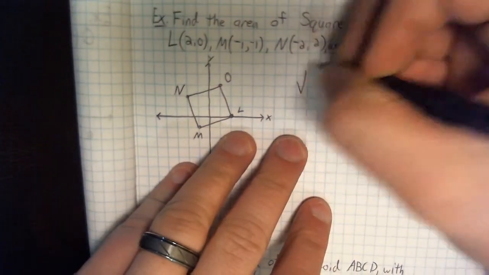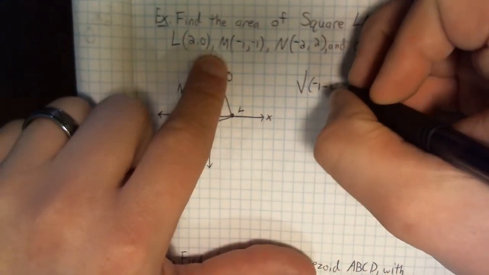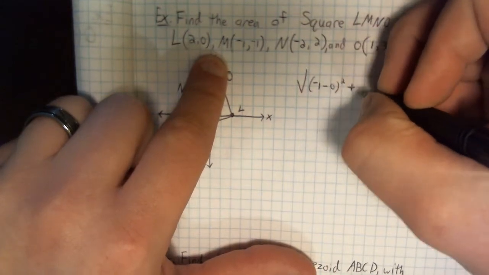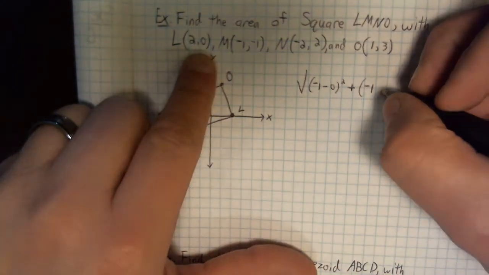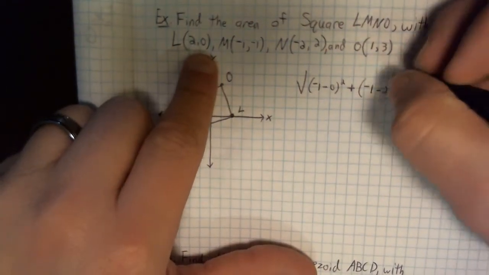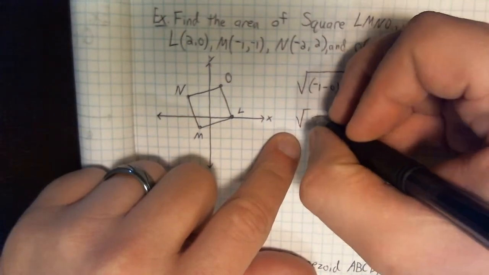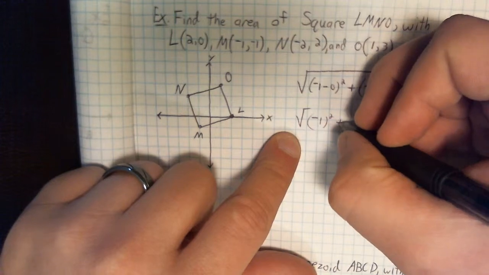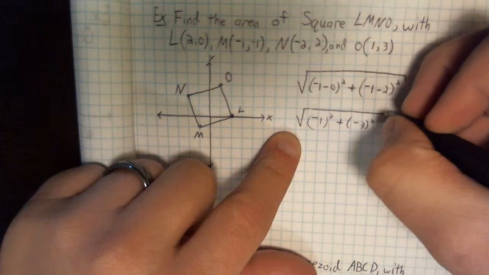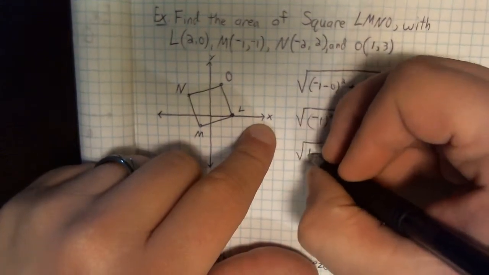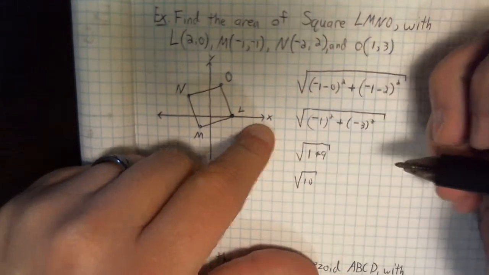So it's the square root of y2, which is -1, minus y1, which is 0, squared, plus x2, which is -1, minus x1, which is 2, all under the radical. So that's the square root of -1 squared plus -3 squared. That's going to give us 1 plus 9, which is square root of 10.